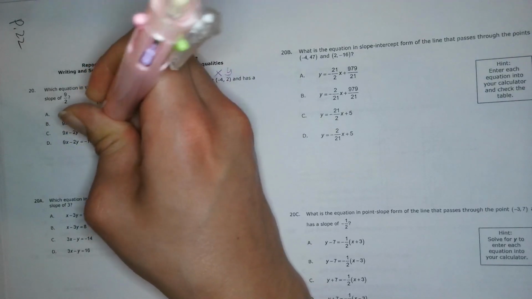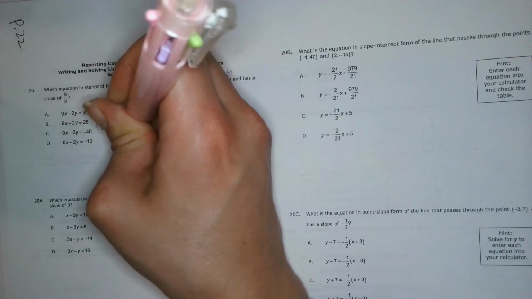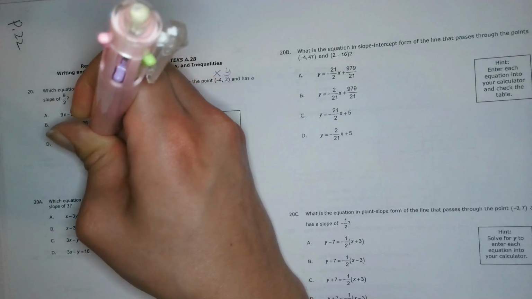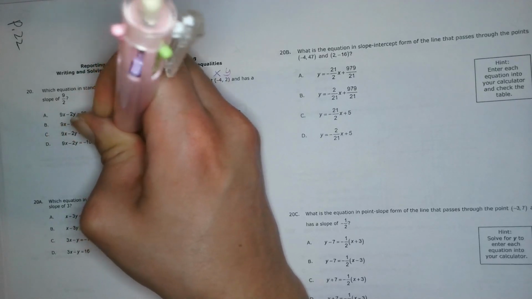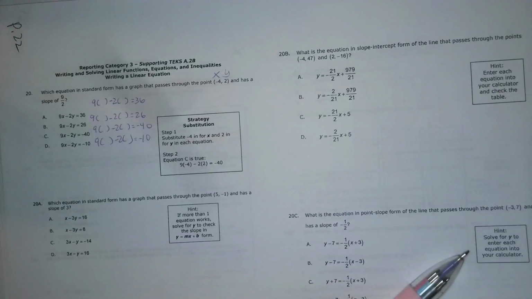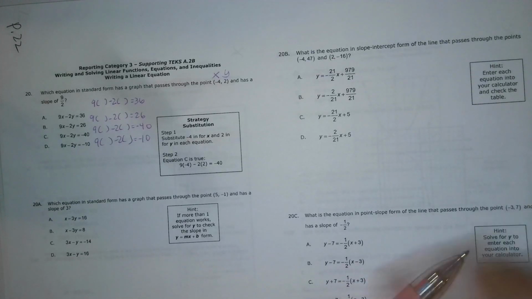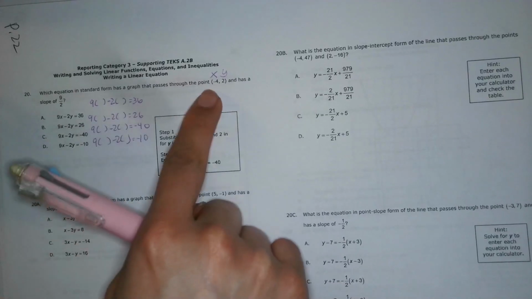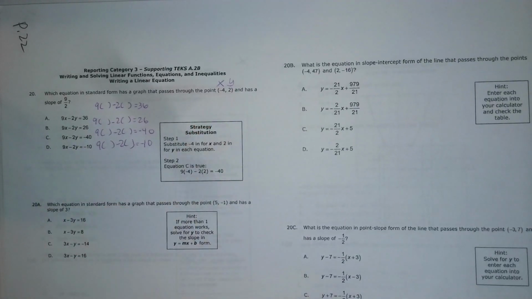So notice I'm putting a blank where x and y is to see which one matches. Okay, ready? Now, instead of leaving it as an x, we're going to put in -4. I'm going to write it all out, and then we'll put it in the calculator.